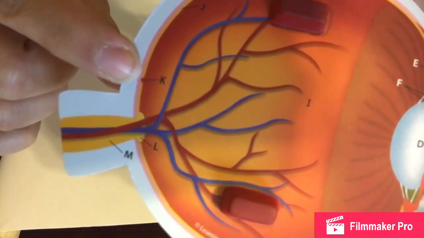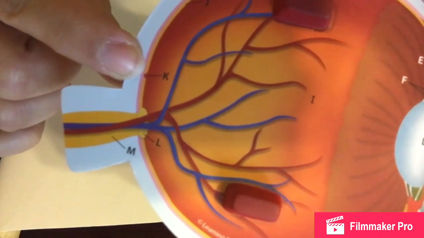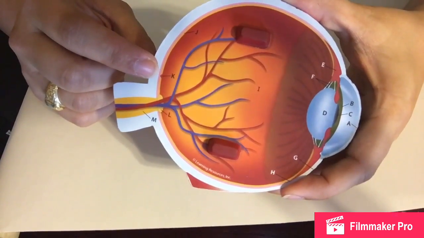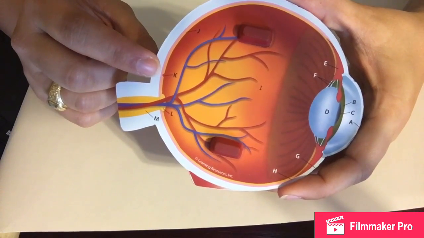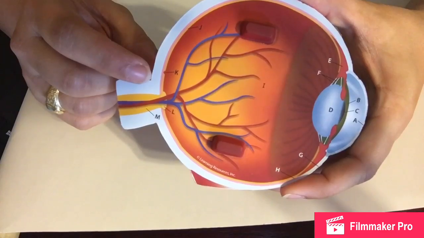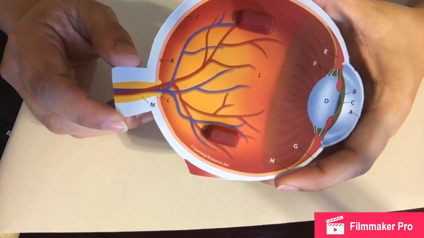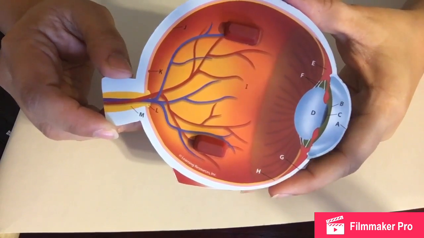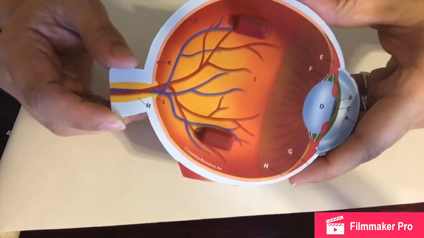It's the center part of the retina that sees fine details and allows the eye to perform tasks like reading. It's often an oval yellowish area surrounding the fovea near the center of the retina of the eye, which is the area in which we have the most keen vision. It is considered the center of our vision field.